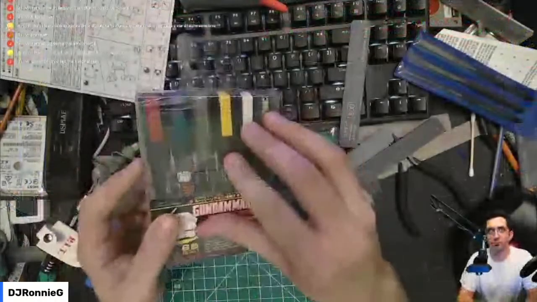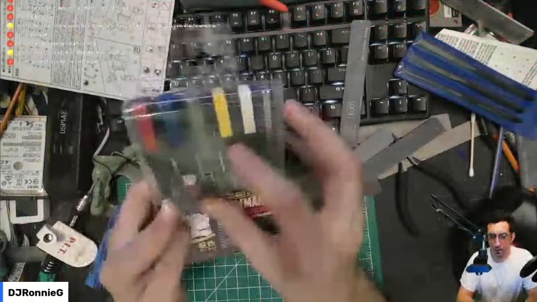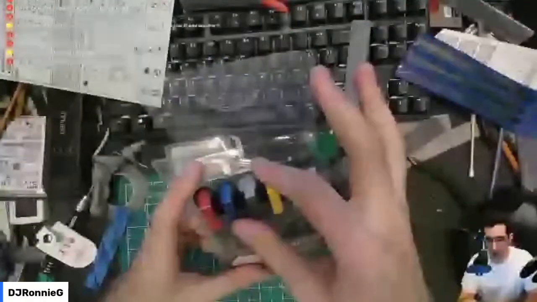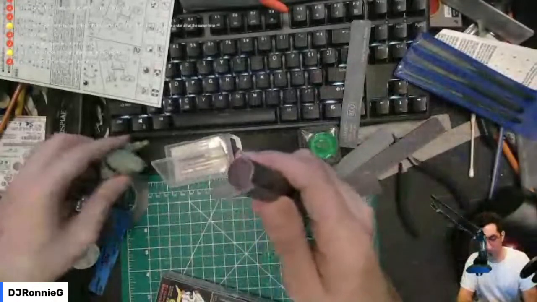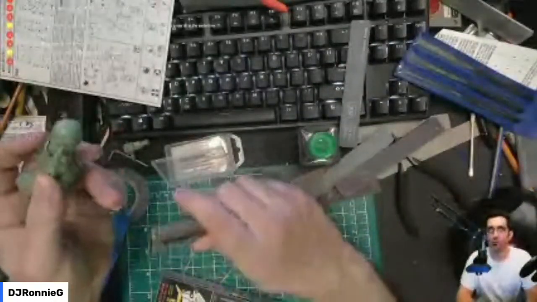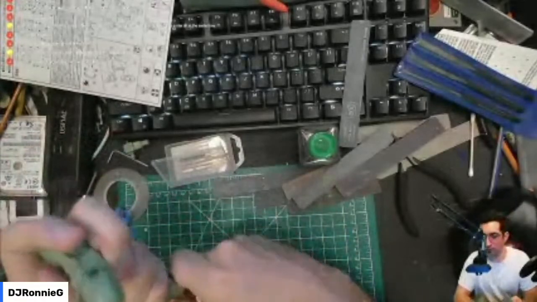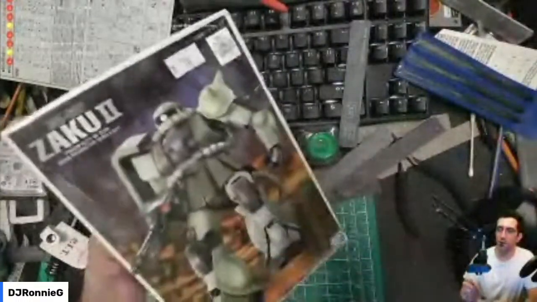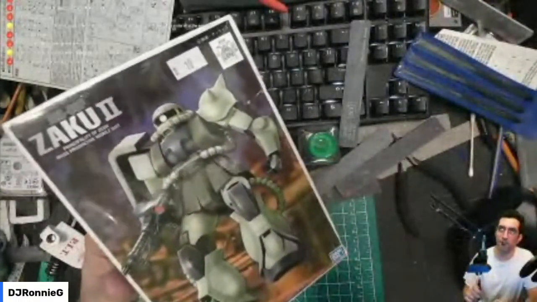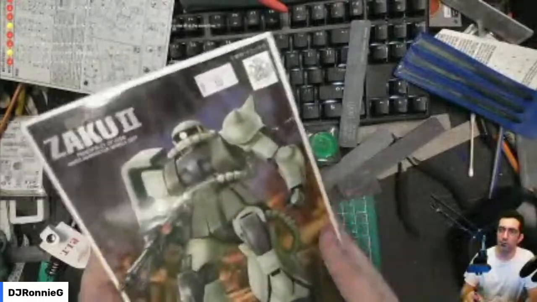So I found my Gundam markers here, and I was thinking about using the green one to paint the golden antenna on the Gundam. But for now, I'll just show you with the silver one, because remember this Zaku here. Now I have somewhere laying around a set of markers for the Zeon stuff, but I don't know where it is. I'm probably gonna have to order another one for the bad guys.